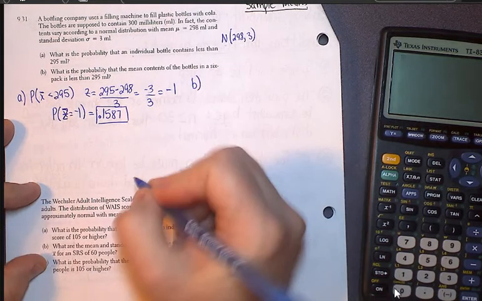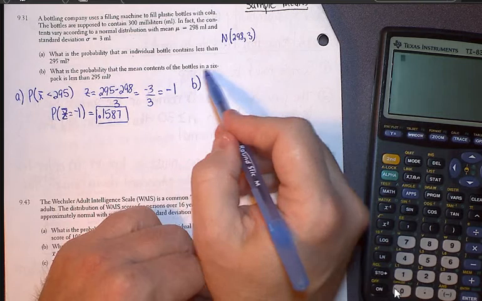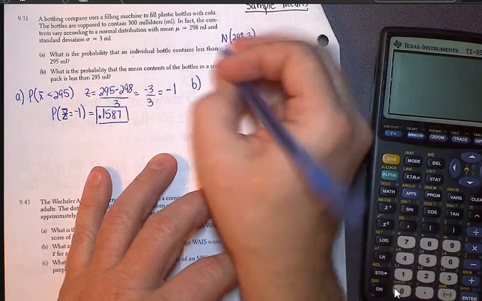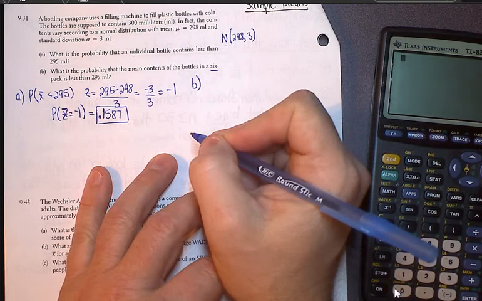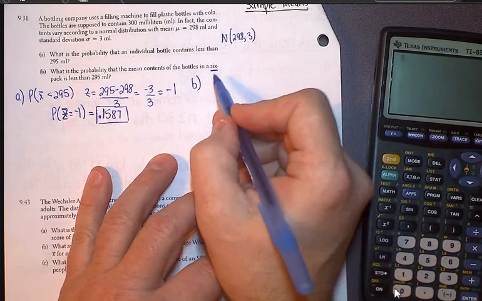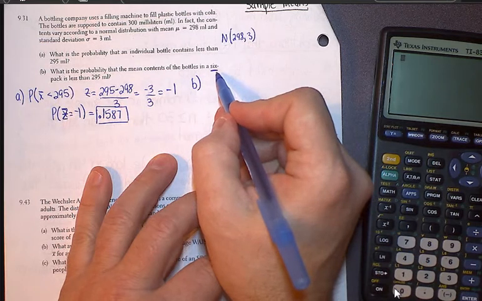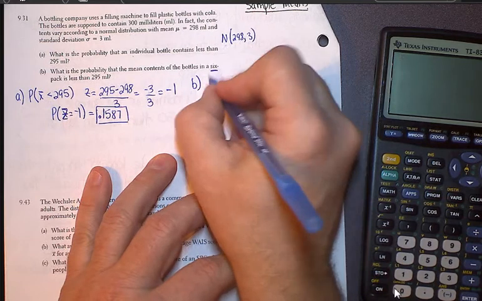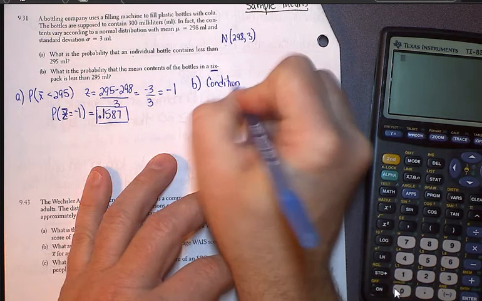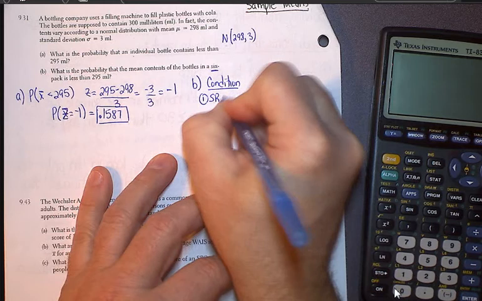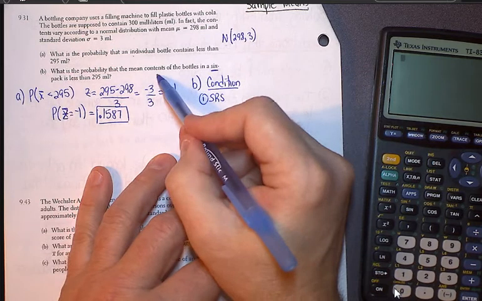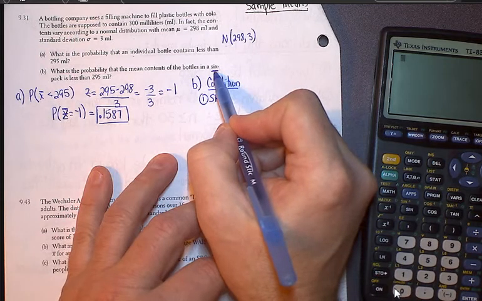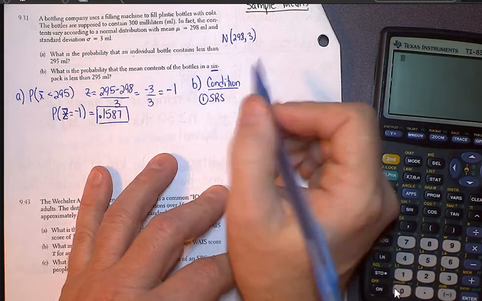Okay, part B. Part B says, what is the probability that the mean contents of the bottles in a 6-pack is less than 295? All right, so now we have 6 bottles, and we have a definite sample means question. So we have conditions that need to be met. The first condition is it needs to be an SRS. This is where we had a problem in class because it doesn't say it's an SRS in the problem, but we're picking a 6-pack. So we can assume that we just picked that 6-pack up off the shelf, that those bottles were randomly assigned to that 6-pack, so we're good.